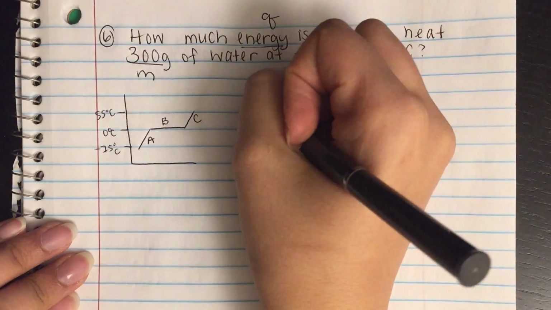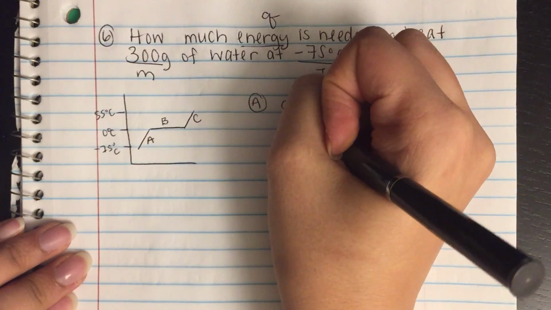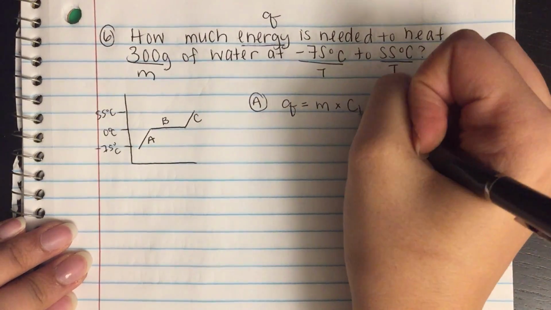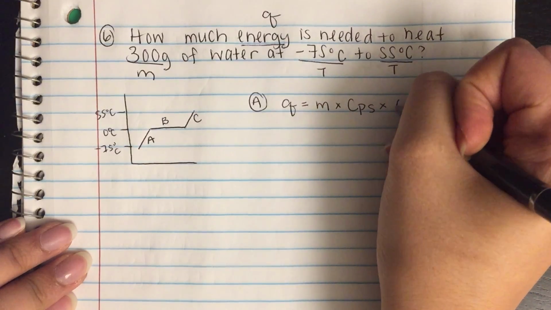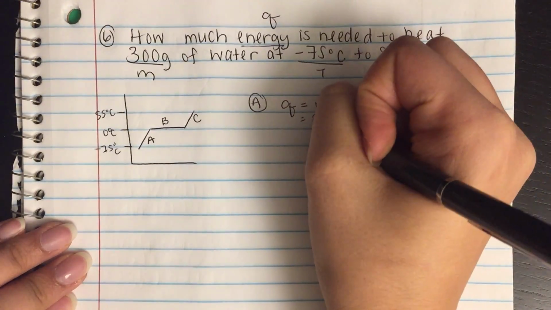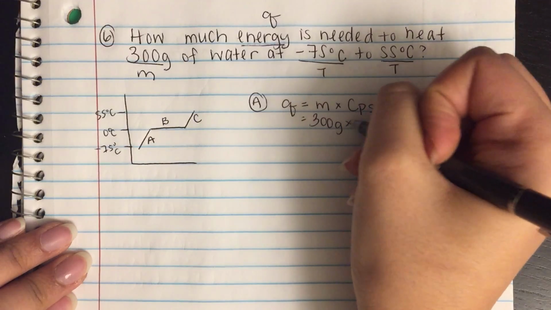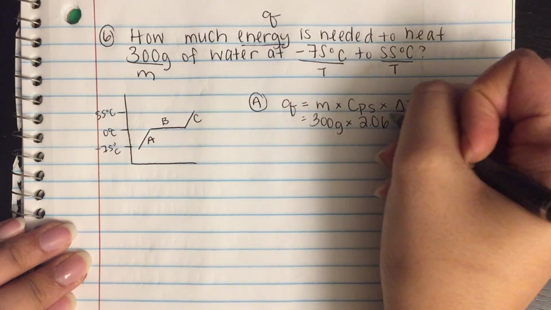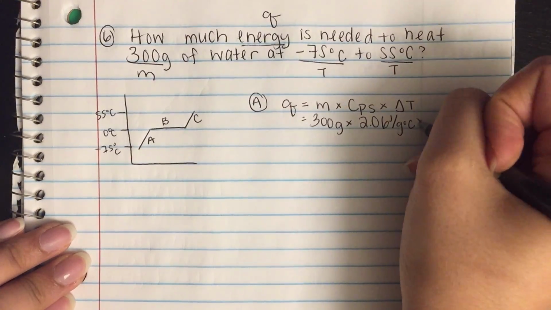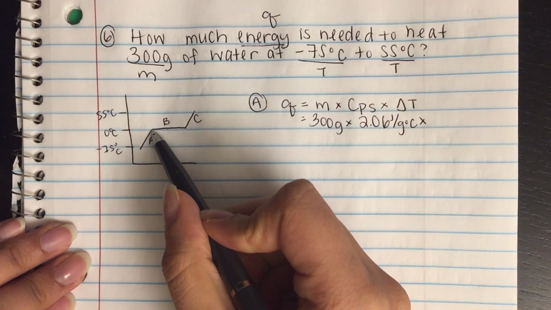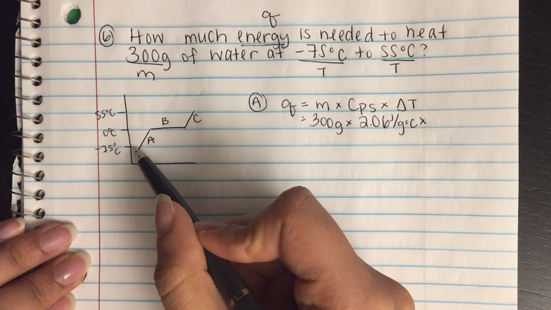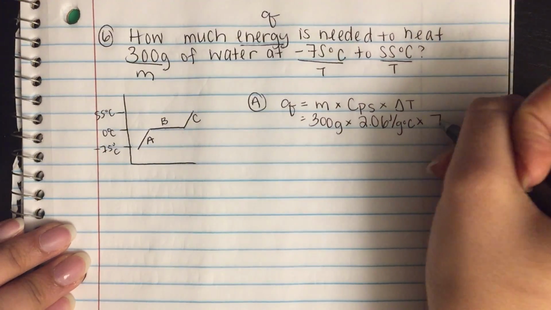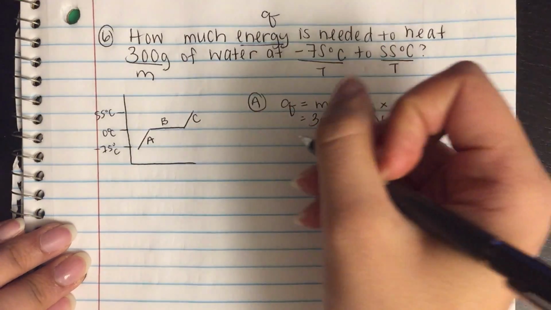So let's start with A when we're in our solid phase, which is Q equals mass times the specific heat of a solid times the change in temperature. So our mass is 300 grams. Our specific heat of a solid, which you can look up, is 2.06 joules per gram degrees Celsius. Our change in temperature is 0, our final, minus negative 75, which is our initial, which gives us a positive 75 degrees Celsius.